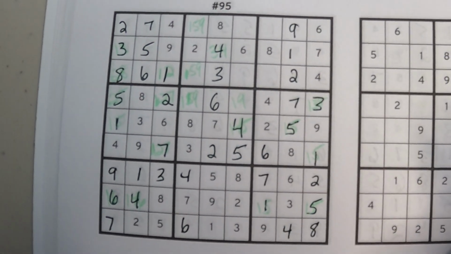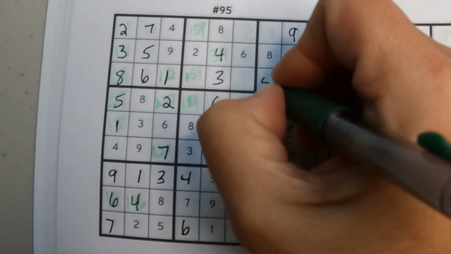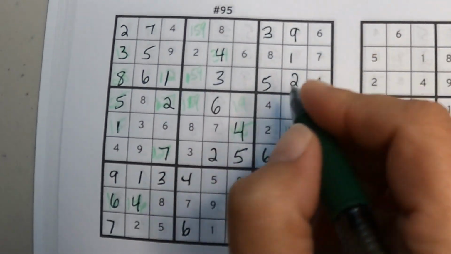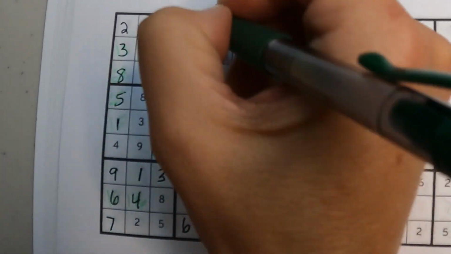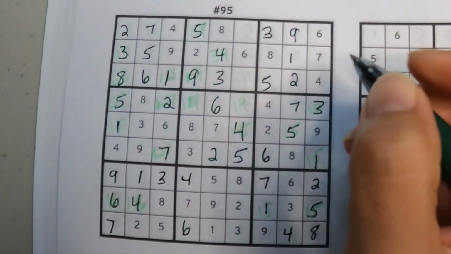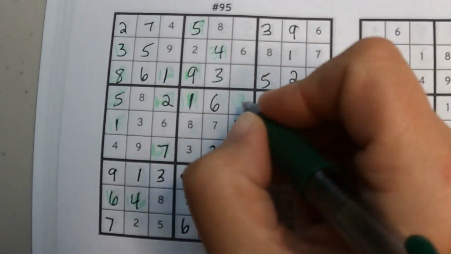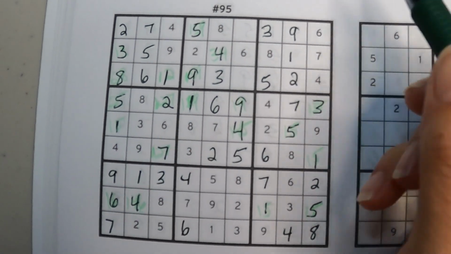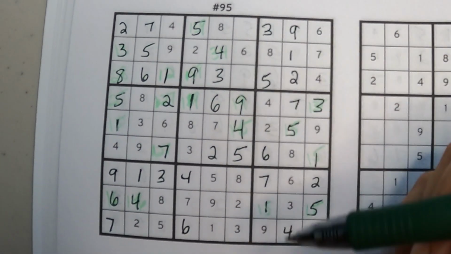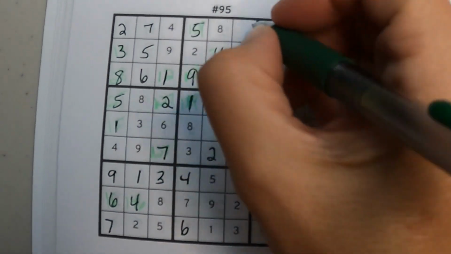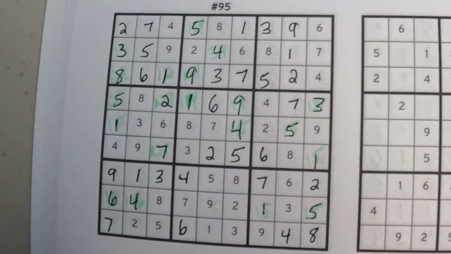To finish out this box, looks like we're missing a 3 and a 5. We've got a 3 there. So 5, 3. That 5 makes this our 9 and 5. And this is our 1 and 9. So to finish this out, we're missing a 1 and a 7. 7 there. So 1 and 7.